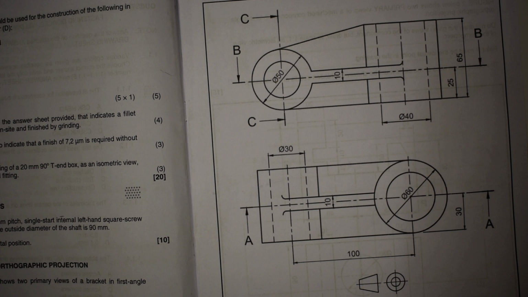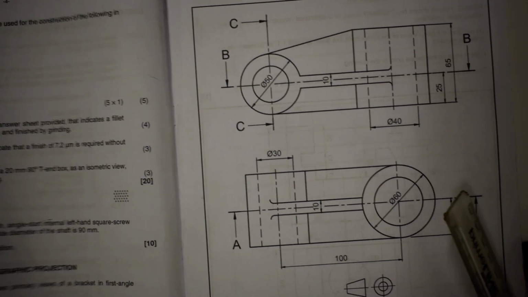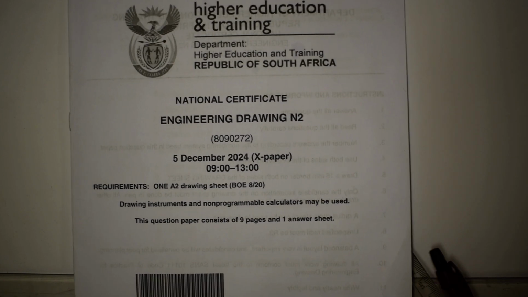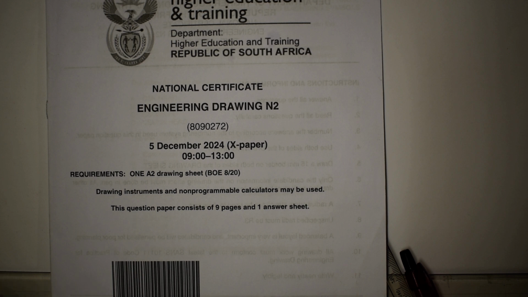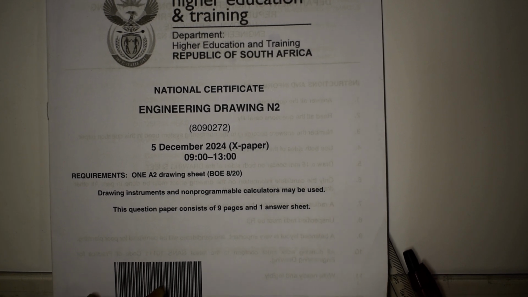I want us to quickly look at this previous question paper of Engineering Drawing N2, that was written on the 5th December 2024. Let's quickly look at question 2.